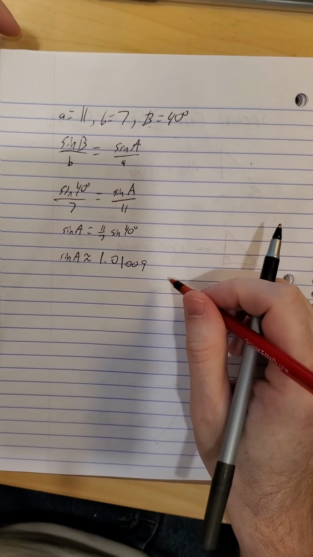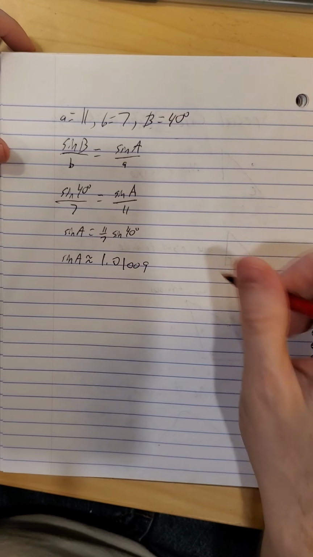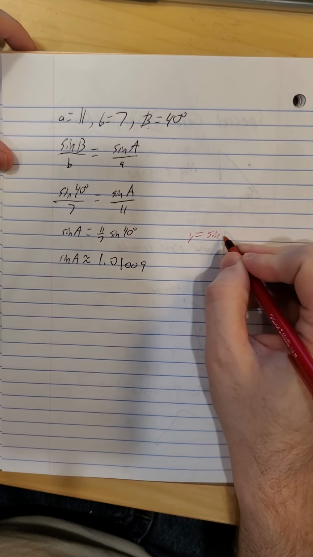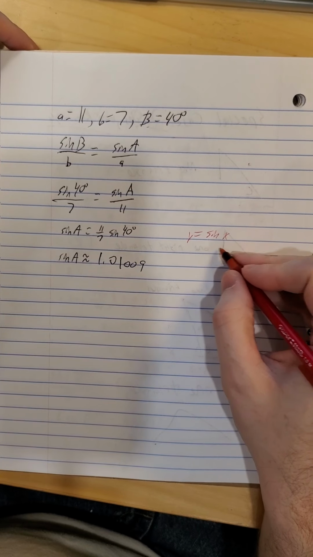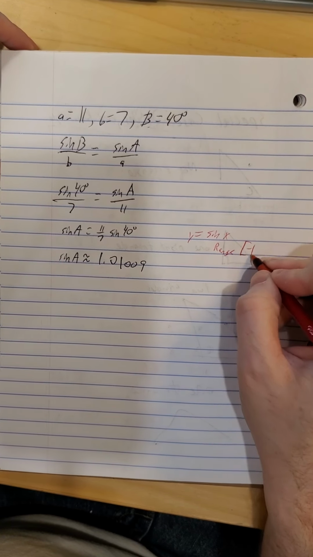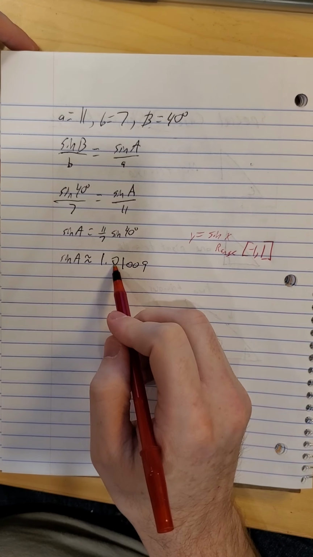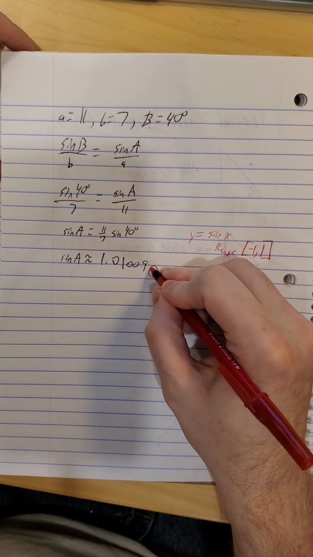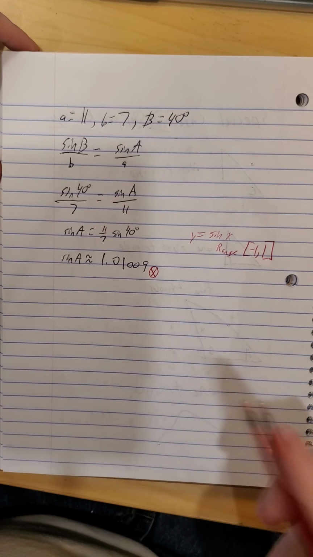There's something wrong with that, though. Remember, if we have the basic y equals sine of x graph, the range on that guy was -1 to 1. We can't get something bigger than 1. So this one is a contradiction. There's a couple of common ways to write that.